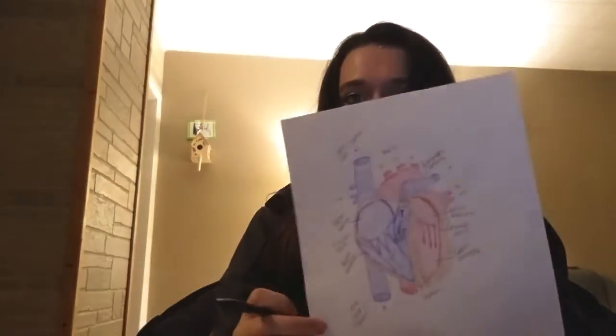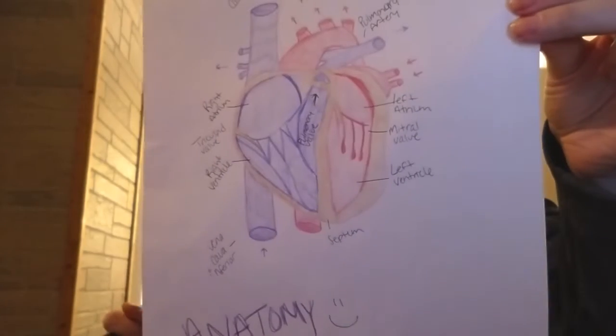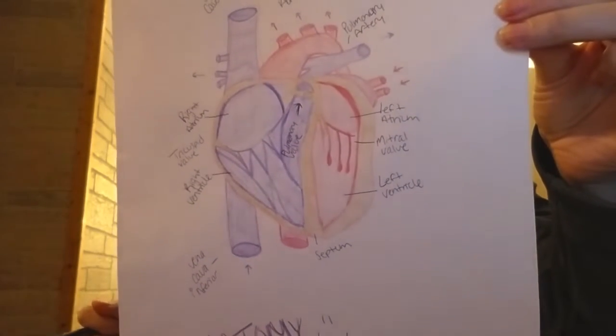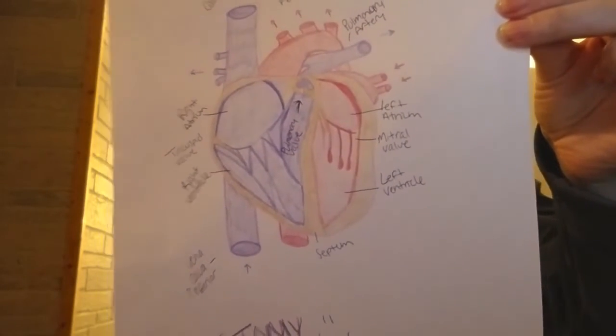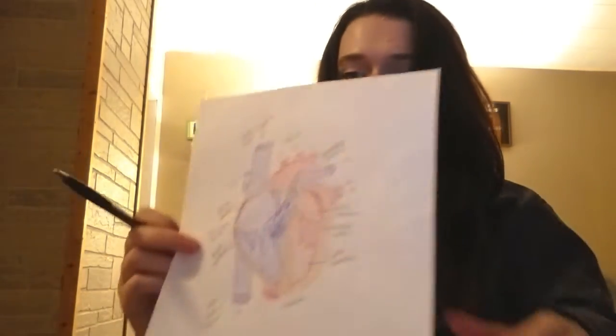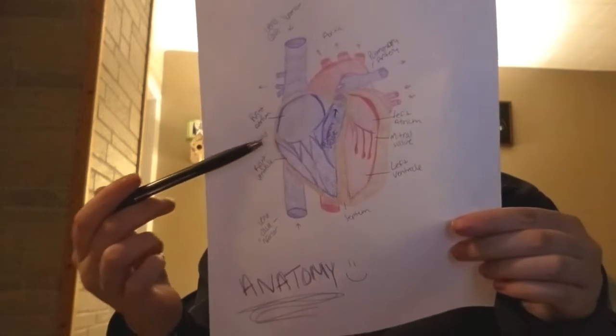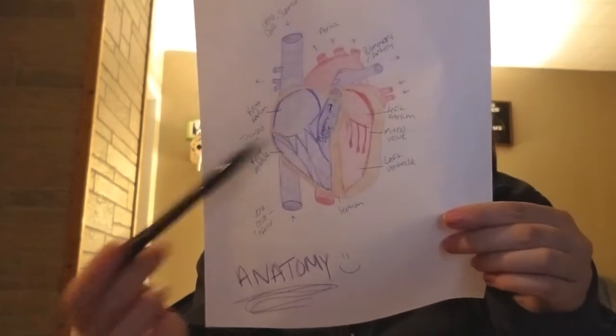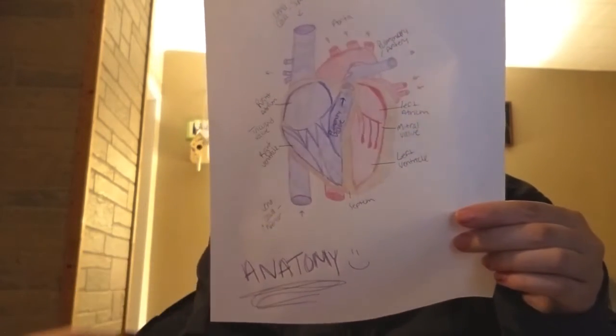I have an image here that I will attach at the end of the video if you want to get a better look at it. But this is just kind of for reference. So to start things off, we have the four chambers of the heart. And that's going to be the right atrium, the right ventricle, left atrium, left ventricle.